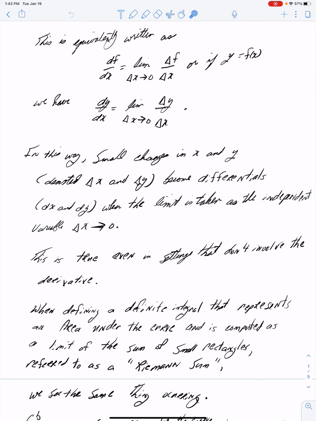So what's the point? That the derivative, dy dx, is a limit as delta x tends to 0 of delta y over delta x. So as delta x goes to 0, delta y turns into dy and delta x turns into dx.